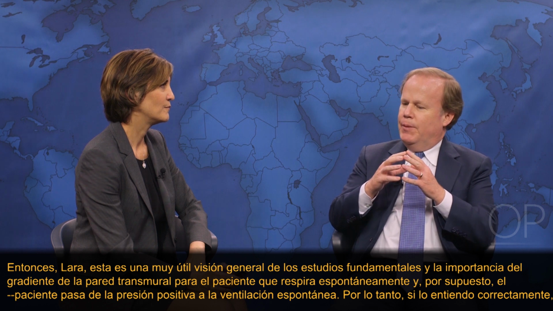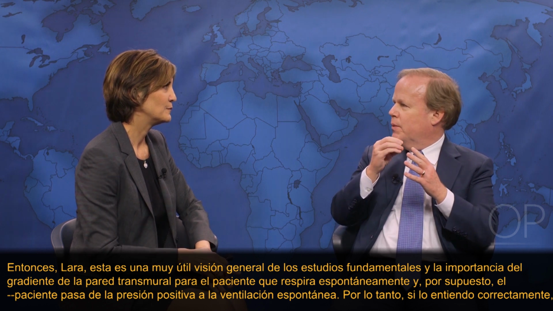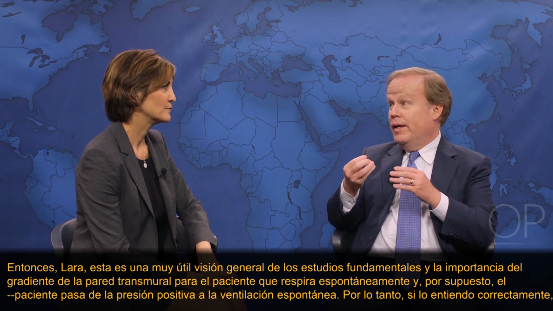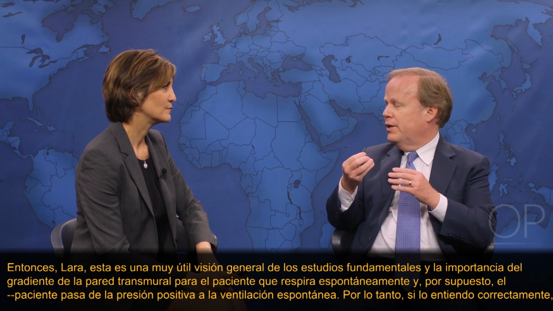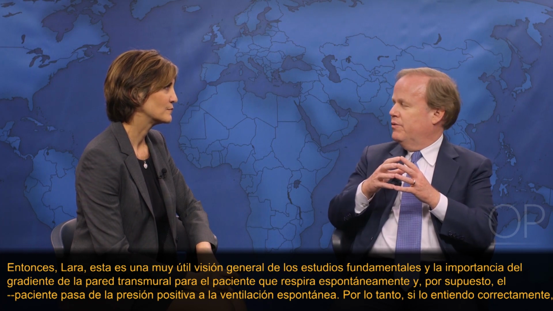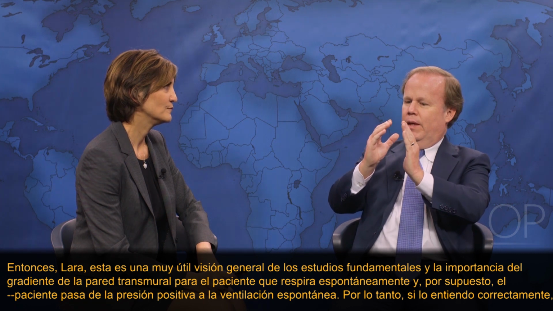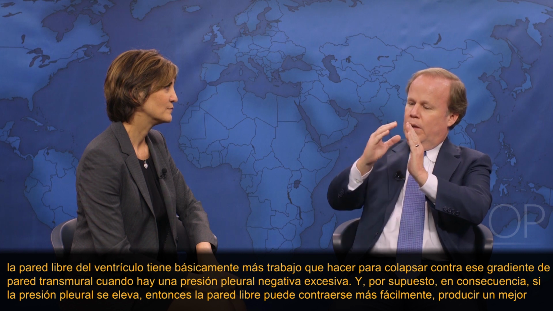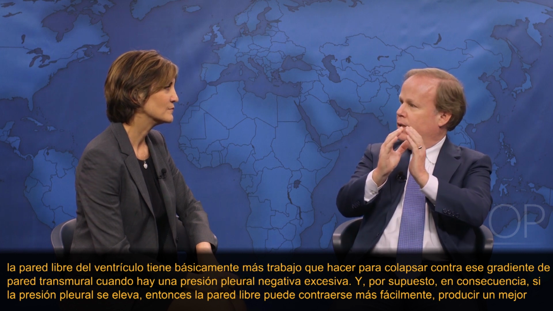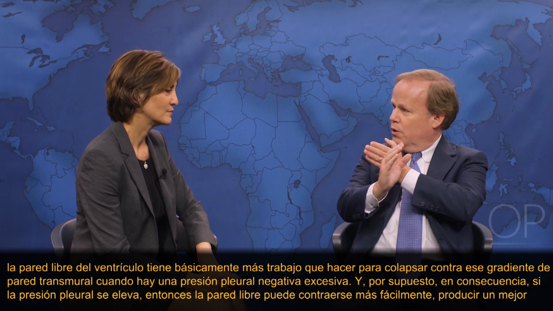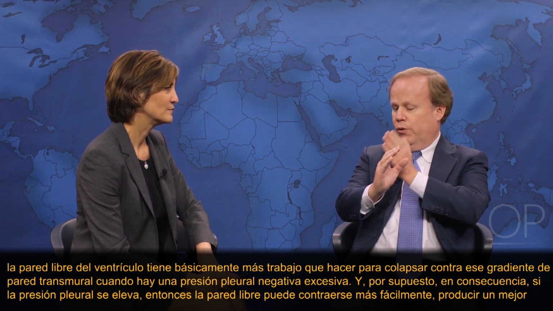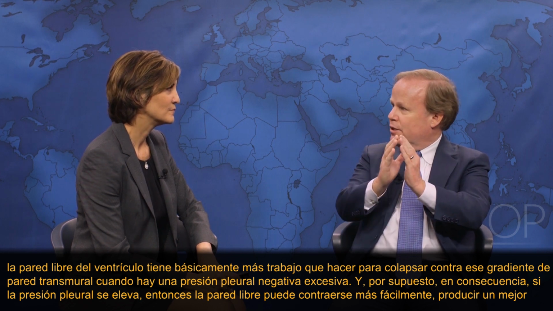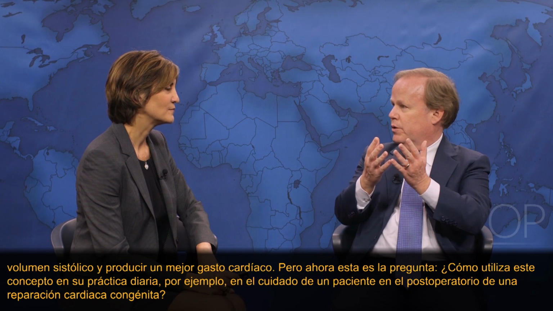So Lara, that's a very helpful overview of the seminal studies and the importance of the transmural wall gradient for the spontaneously breathing patient, and of course the patient transitioning from positive pressure to spontaneous ventilation. If I understand it, the free wall of the ventricle has more work to do to collapse against that transmural wall gradient when there's an excessive negative pleural pressure. And correspondingly, if the pleural pressure rises, then the free wall can more easily contract, produce better stroke volume, produce better cardiac output.